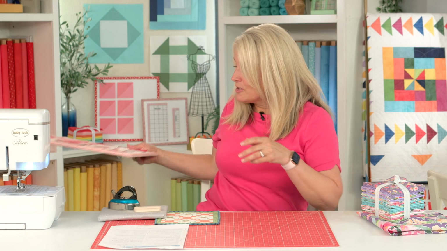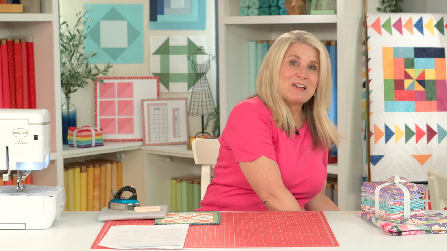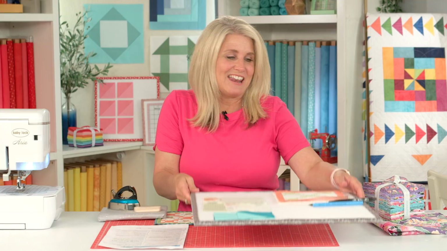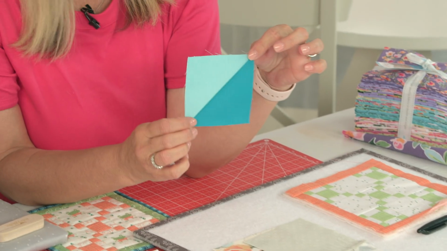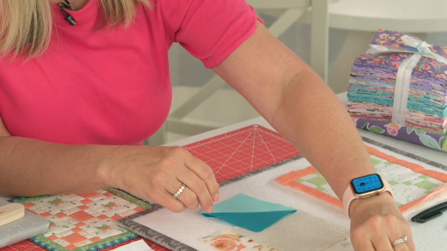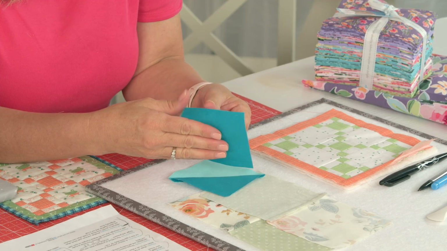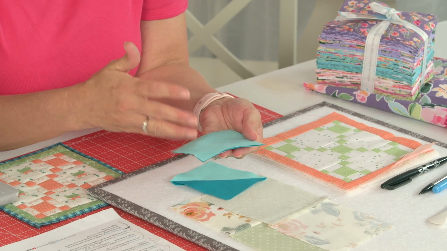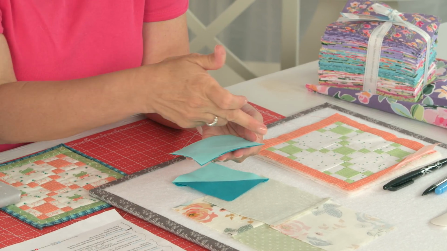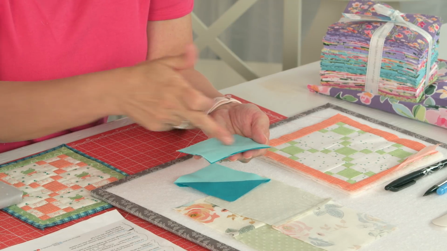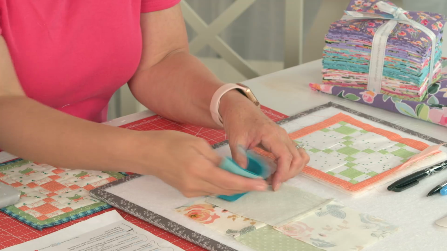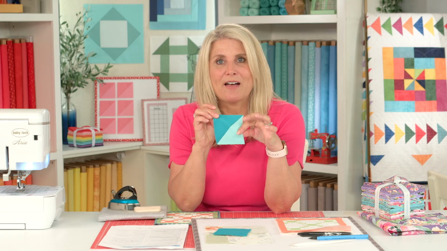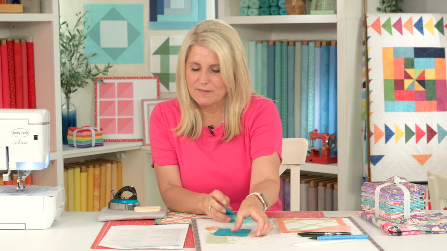Half square triangles. Now that is also a very common quilt block, and it's a good term to know. So here's my half square triangle, just like it sounds, and you make that by putting 2 pieces together, sewing across. Sometimes you make 2 at a time, so you can mark in the center and sew on each side to make 2 units, but I've just made 1 with this, and that's what a half square triangle looks like.